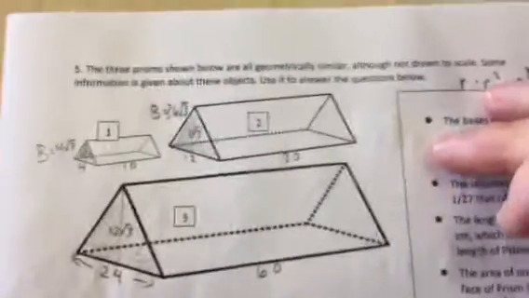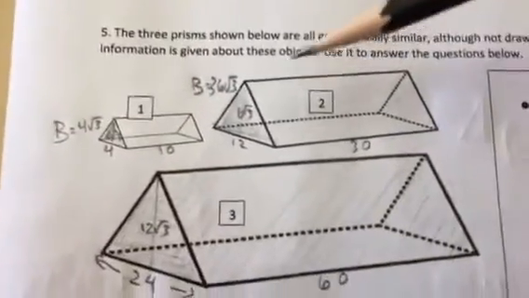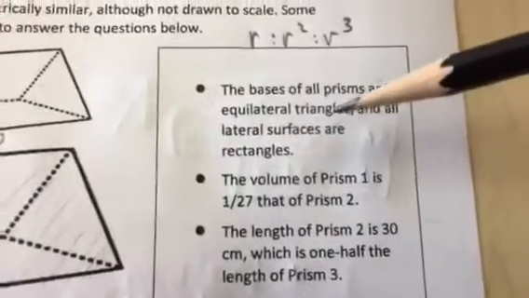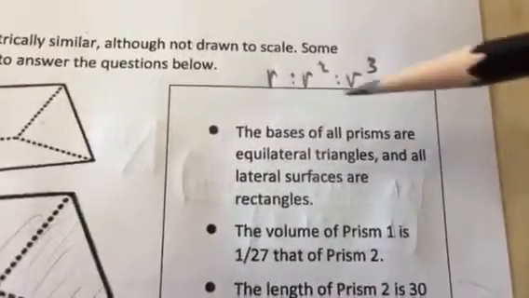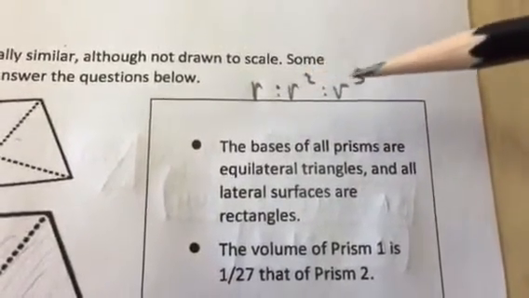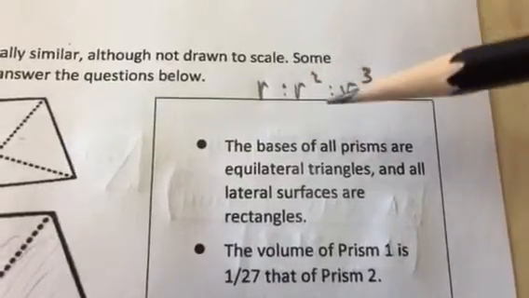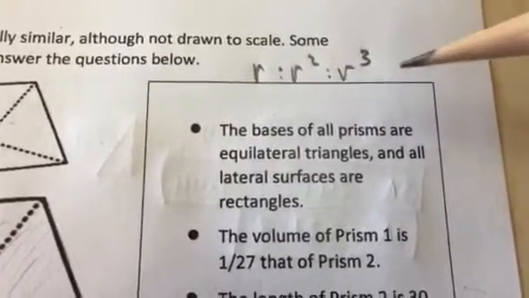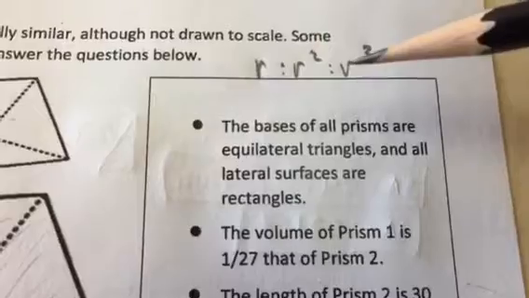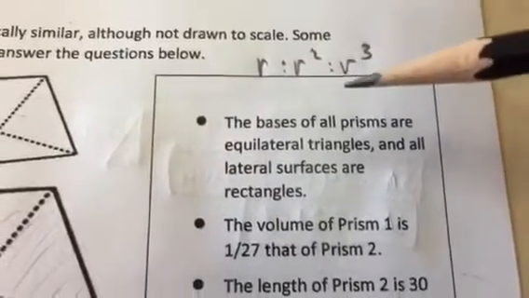On the back side, we got this problem about 3 similar pyramids, and you're given some information about them over here. This problem is about the similarity ratio R for the sides, R squared for the areas, and R cubed for the volumes, these ratios here, and their relationship.